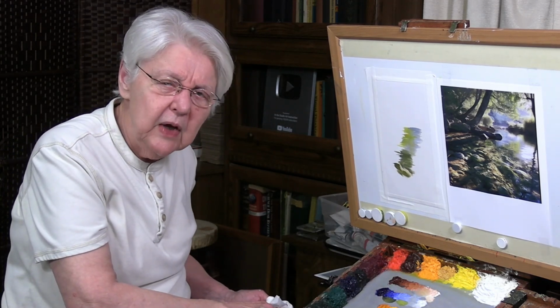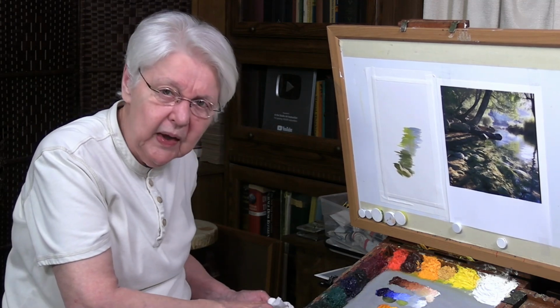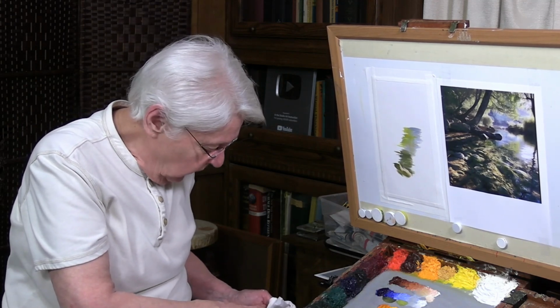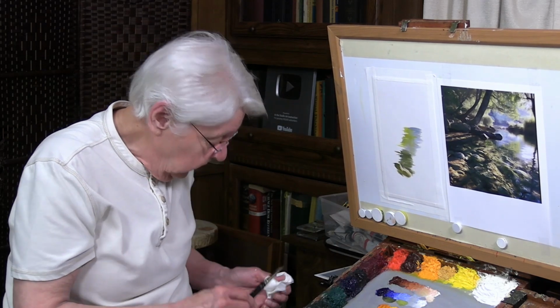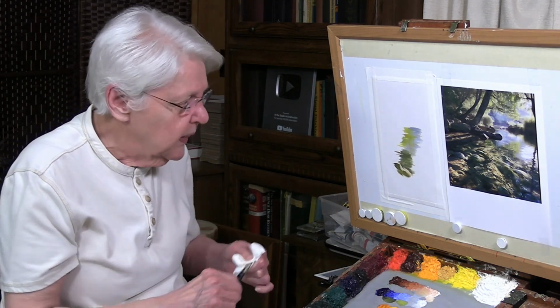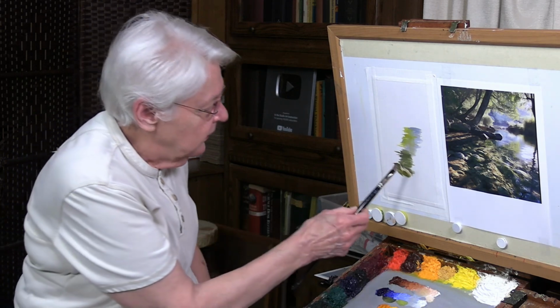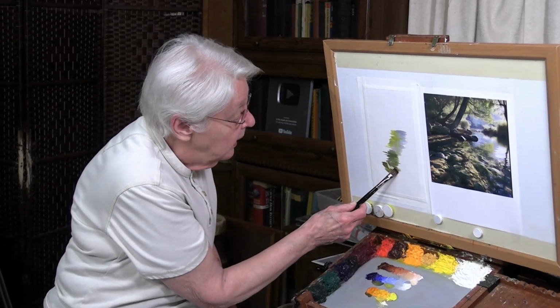Now it's the combination of these things I'm just describing to you and what you do with the edges that will show it and make it feel that it's underwater or above water. Above water, the edges are going to be clearer, they're going to be sharper. Underwater, those edges are going to be blended or more diffused.